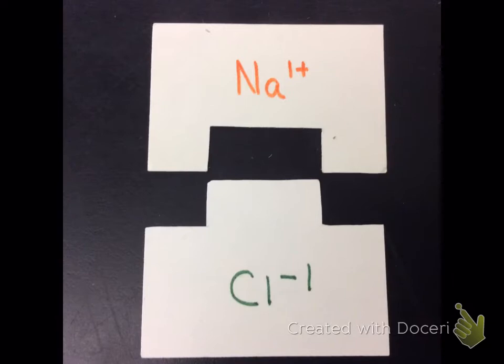Some of the puzzle pieces represent positive ions that have a notch, which represents the losing of electrons, and some of the cards represent negative ions, which have an extra tab, which is just like the ions having extra electrons. In order to make a complete ionic compound, the total charge of the ions must add up to 0.